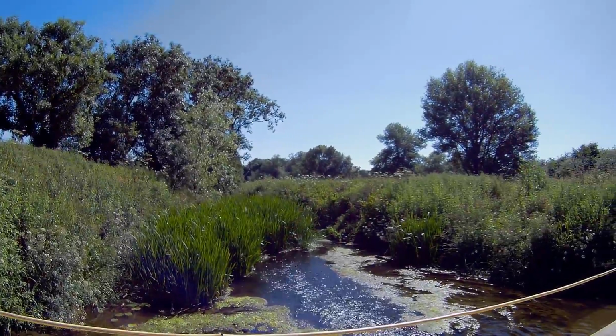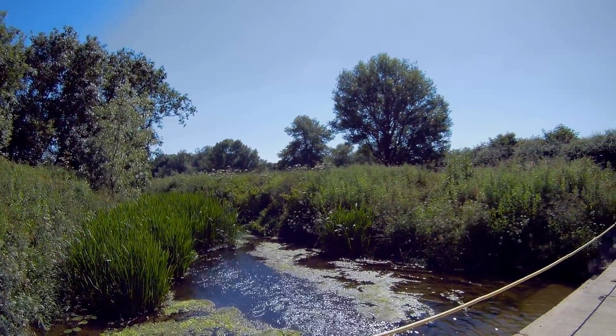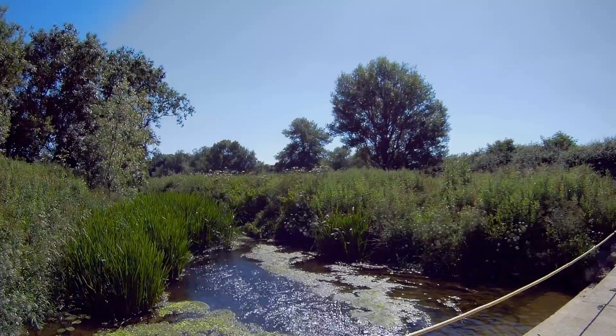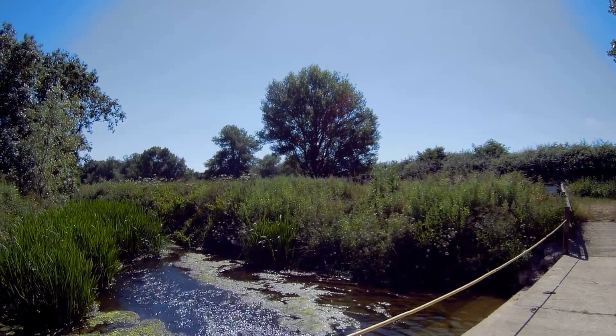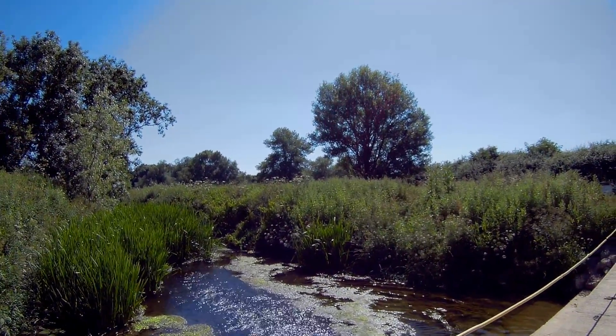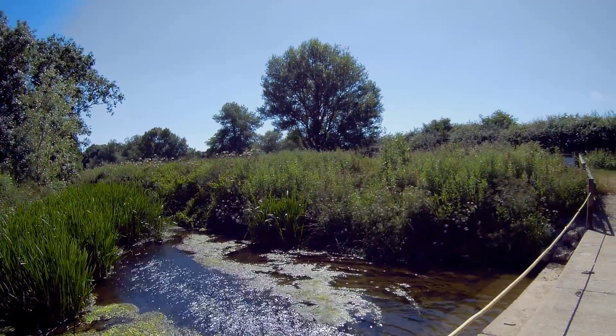As you can hear, now the helicopter's gone. It's quiet. Now, when we've had a bit of rain, this is not like this, okay? It's a lot faster. Awful lot faster.